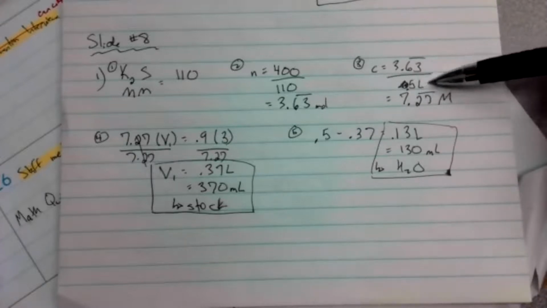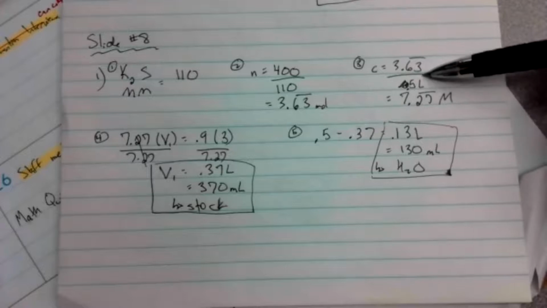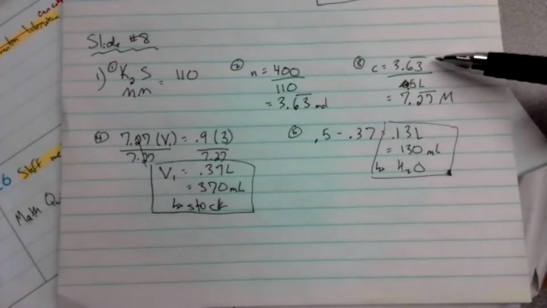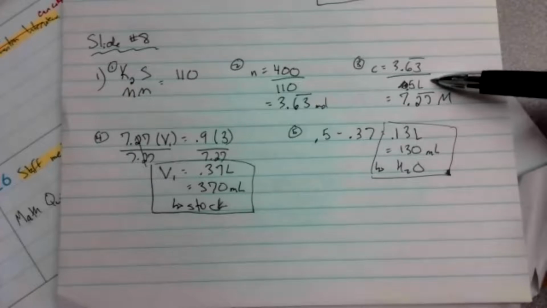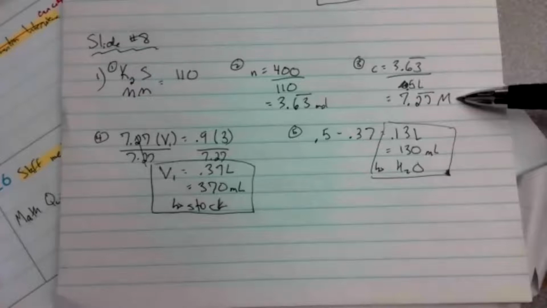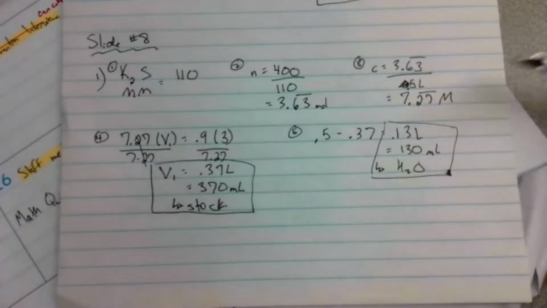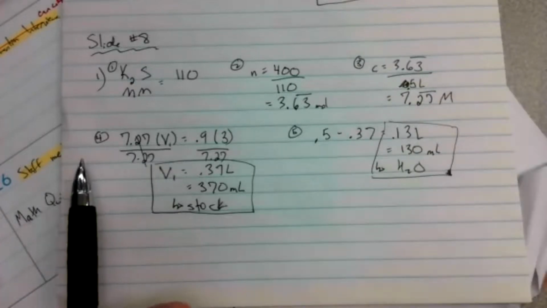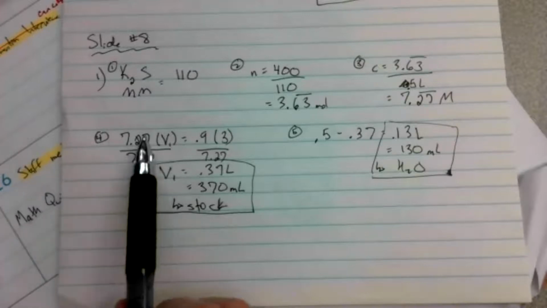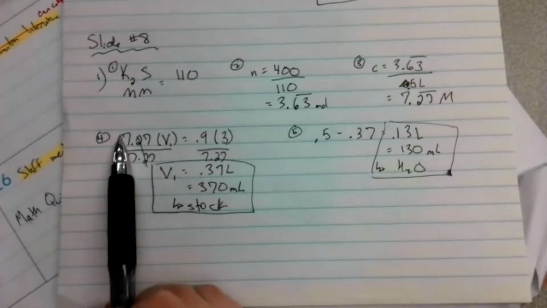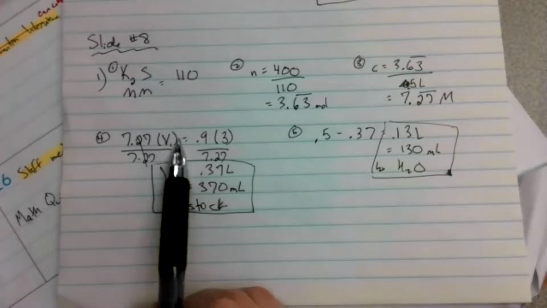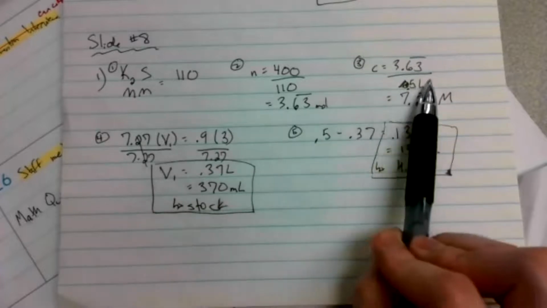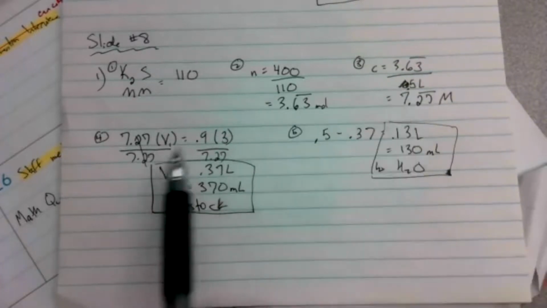We had 0.5 liters of stock solution. That's how much we made. So if we do our moles divided by our volume, we get 7.27 molar, or moles per liter, as our concentration of stock solution. Our next step is to plug that into C1V1 equals C2V2. So we plug in the concentration of stock solution. Again, this is what we're looking for, how much stock solution was used, not how much we have, which is the 0.5 liters.